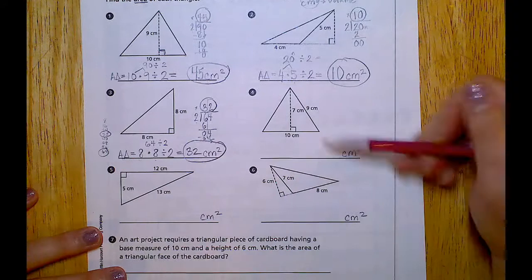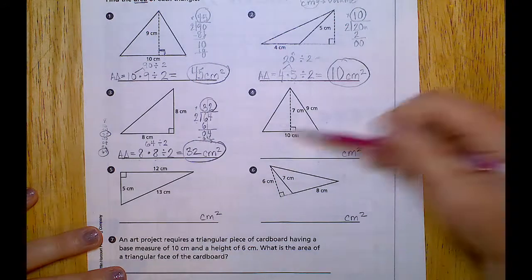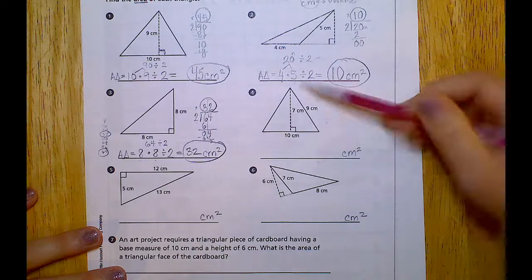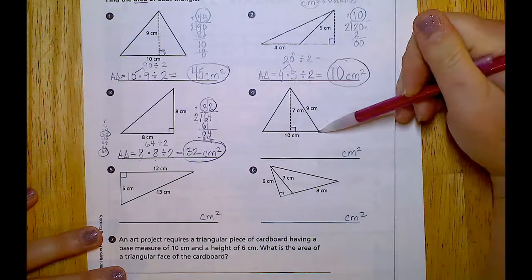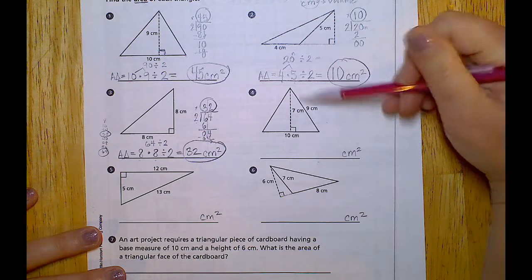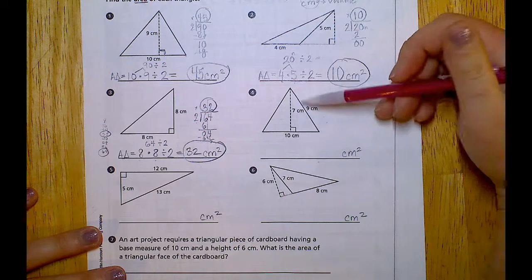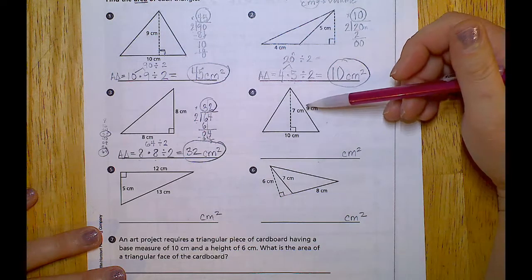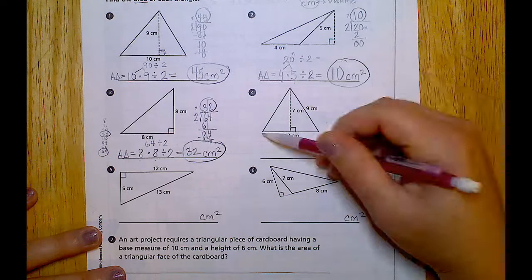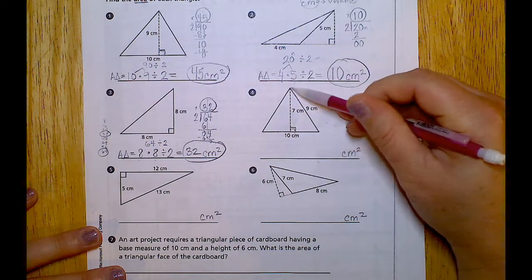Okay, so this one gives you 3 measurements. They show you base, and they show you height, and they show you the length of this angle. This is to kind of mess with you. You could use this 9 if you were going to figure out the perimeter, but we are not figuring out perimeter. We are in fact figuring out area, and area is base times height from a 90-degree angle to the top of your triangle.